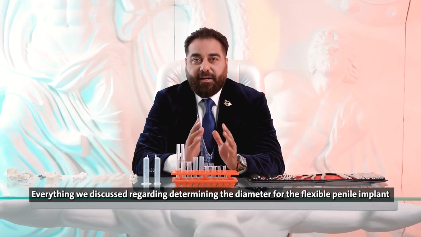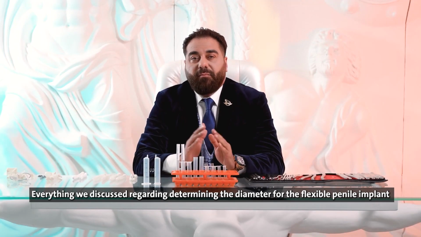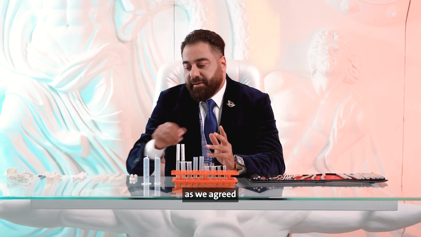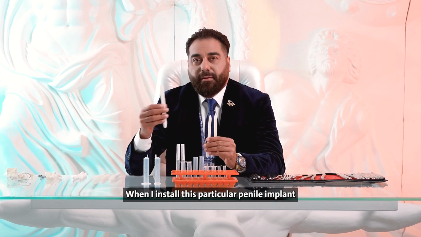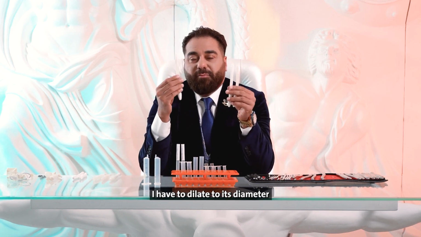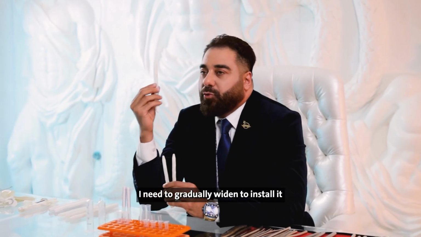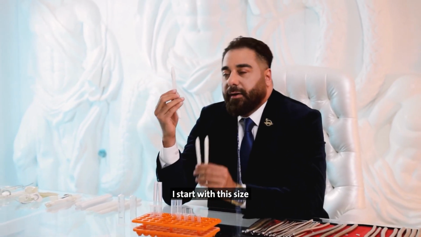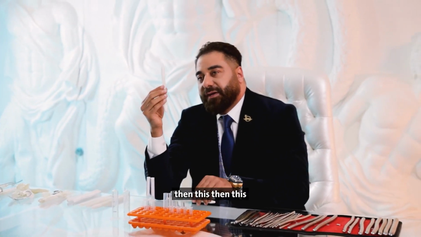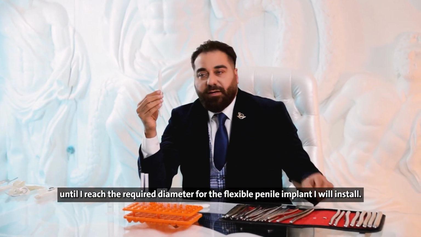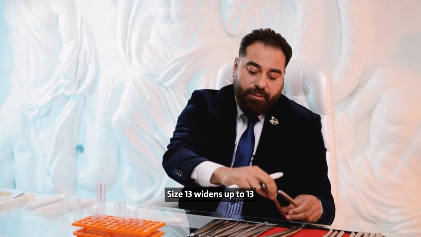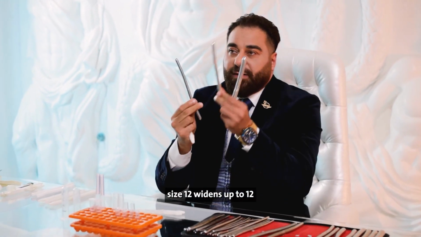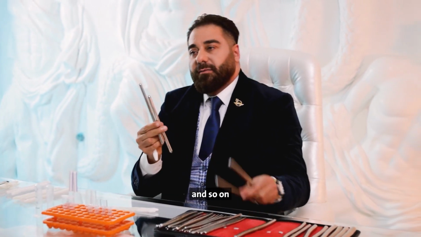Everything we discussed regarding determining the diameter for the flexible penile implant is because, as we agreed, the flexible penile implant comes in various diameters. When I install this particular penile implant, I have to dilate to its diameter. I need to gradually widen to install it. I start with this size, then this, until I reach the required diameter for the flexible penile implant I will install. Size 13 widens up to 13, size 12 widens up to 12, and so on.